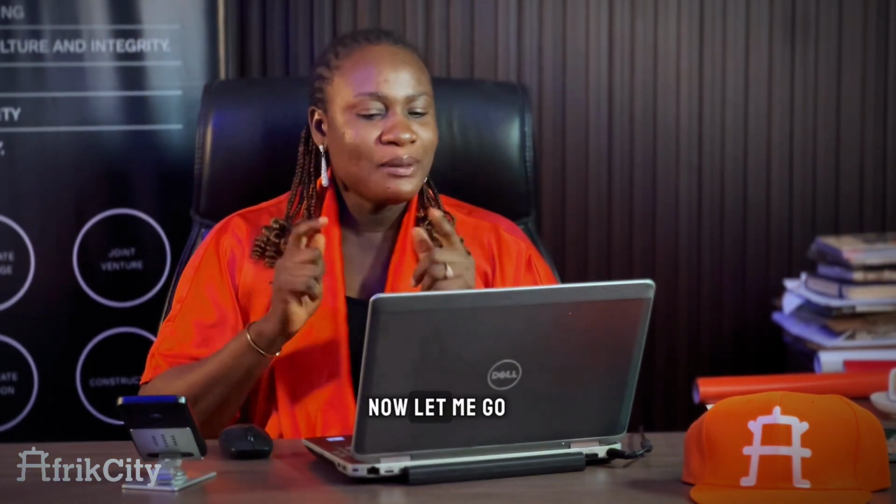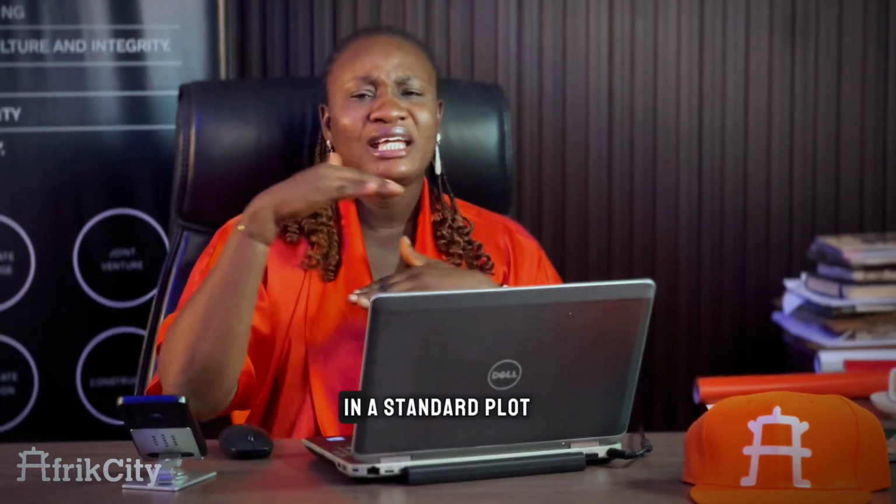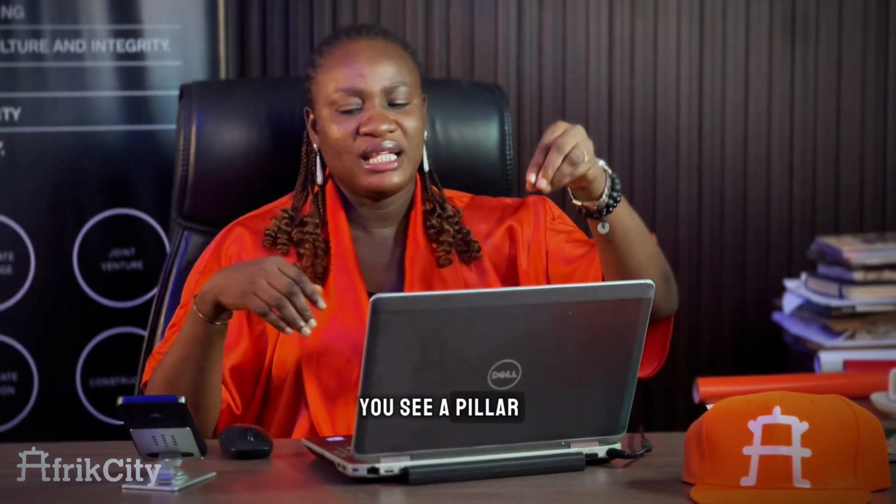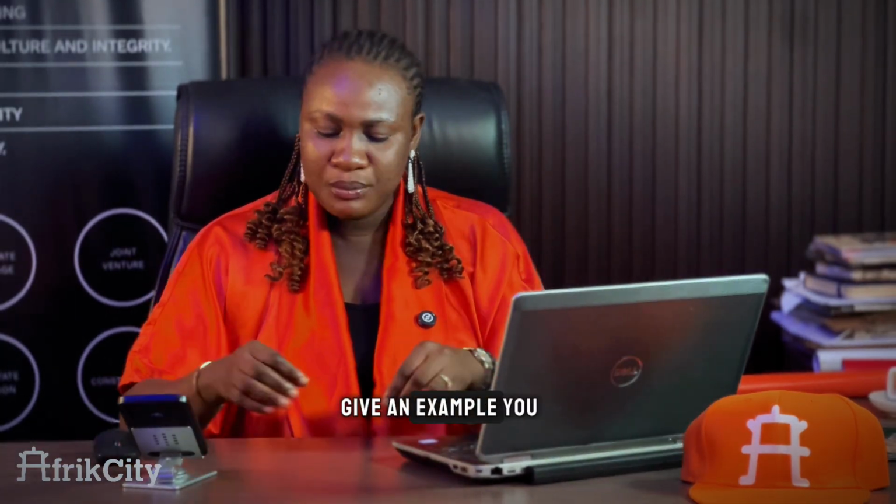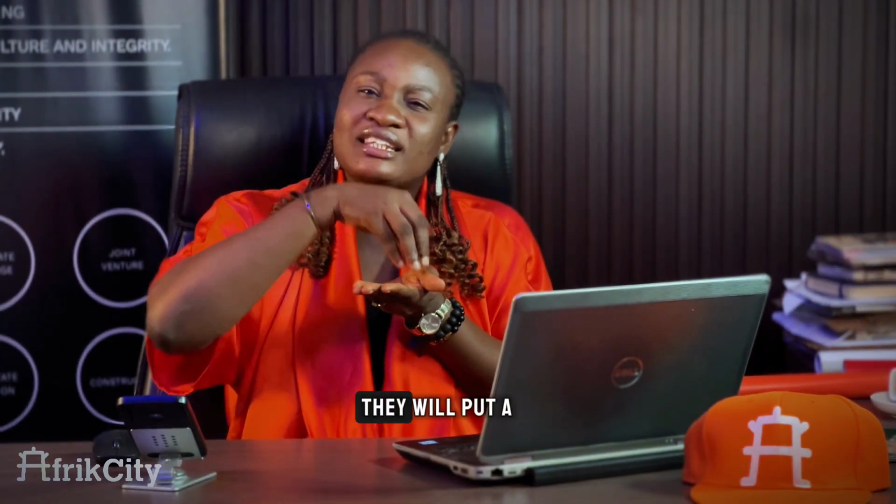Now, let me go back to what I'm saying. In a standard plot, you will see a pillar. Let me give an example. You see a pillar, they will make it in cement form. They will put a number. If you look at that pillar, you see a number.